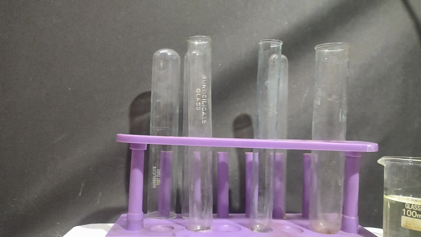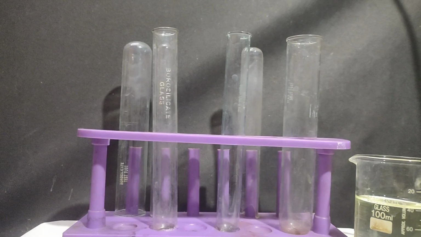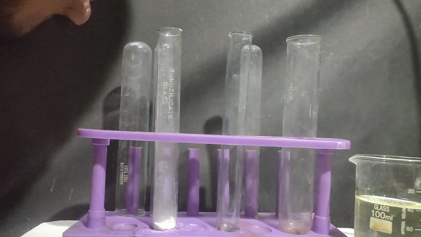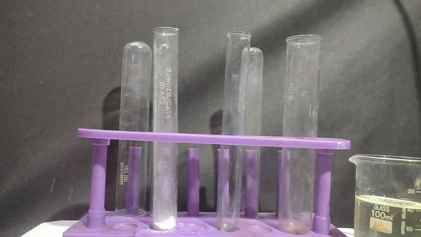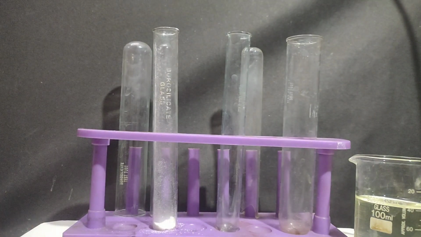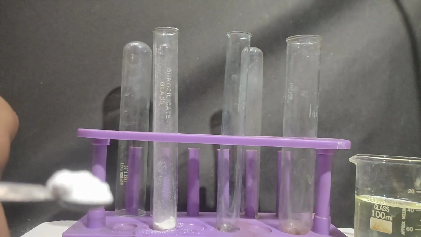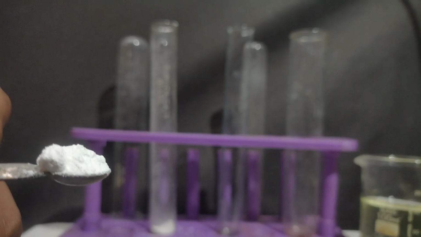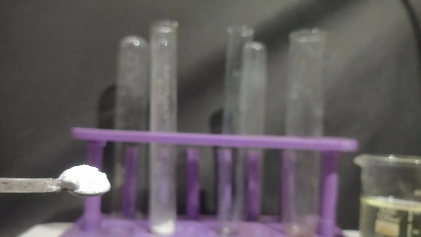So what you have to do is, you just take some salt in a test tube. Carbonate salts are generally amorphous, as you can see here on my spatula. The salt is very amorphous in nature. It's very powder type. So for testing the gas which will be evolved, I am taking out lime water here.